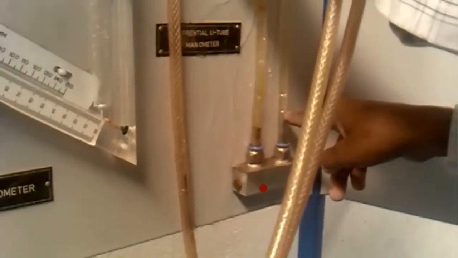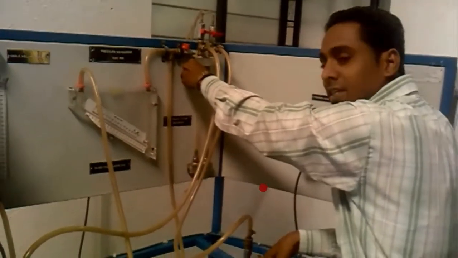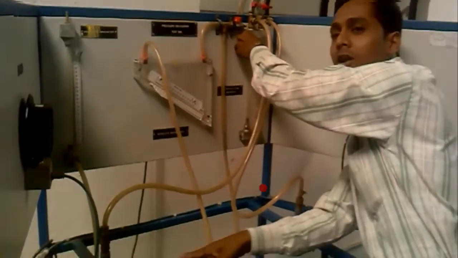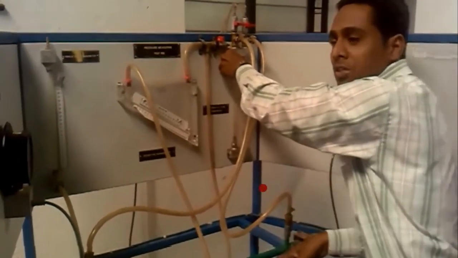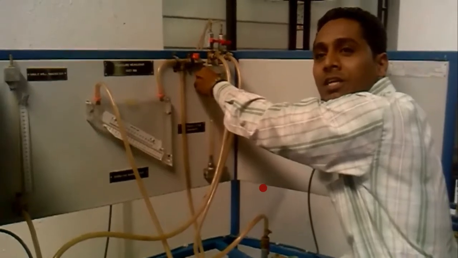And one thing, the left side limb mercury level has gone down, and the right side mercury level in the limb has gone up. Means the left side location in the pipe has more pressure, and the right side location has less pressure. Means there is pressure loss between these two locations. Understood?